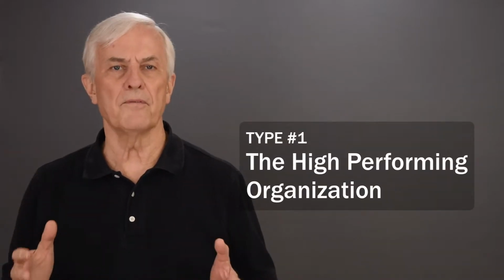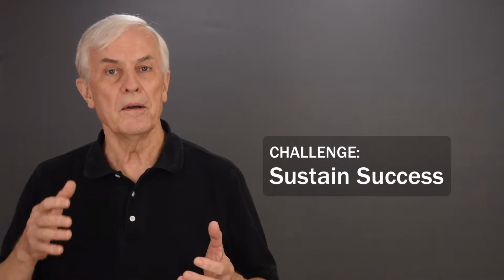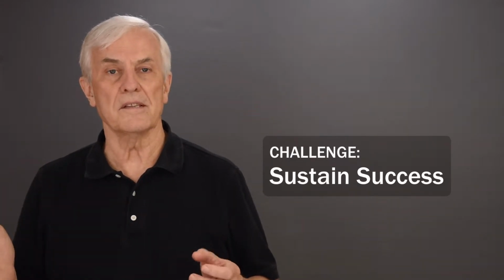Type number 1, the high-performing organization. The organization is well-led, the programs and operating components are performing well or maybe extremely well. This scenario usually involves a departing executive who's leaving on good terms, often a respected, maybe even a beloved leader. When people talk about the transition, they often hear terms or phrases such as big shoes to fill or hard act to follow. The transition management challenge is to sustain the organization's record of success.